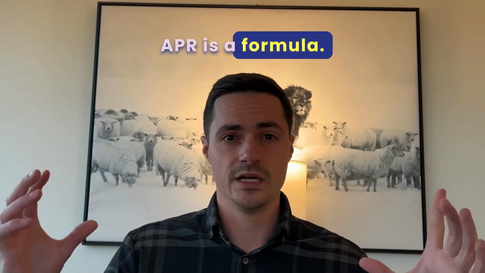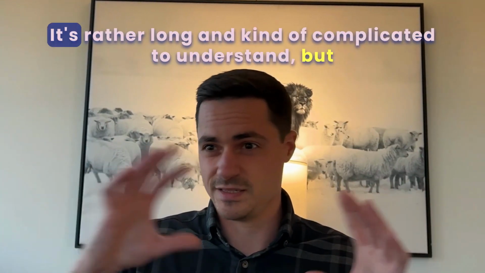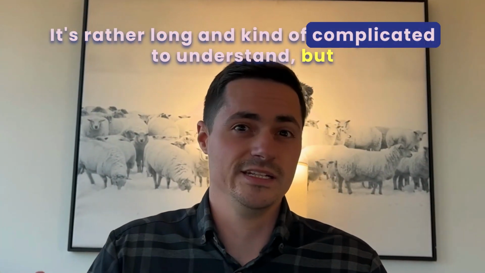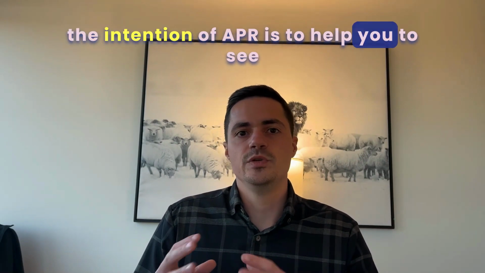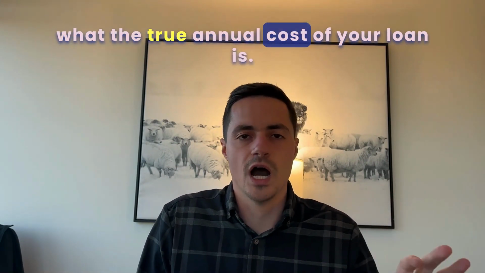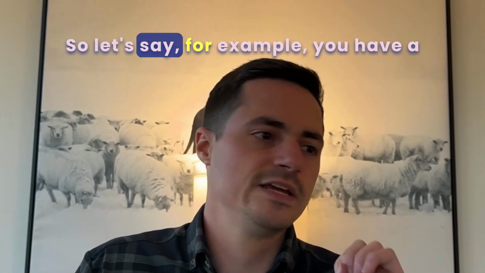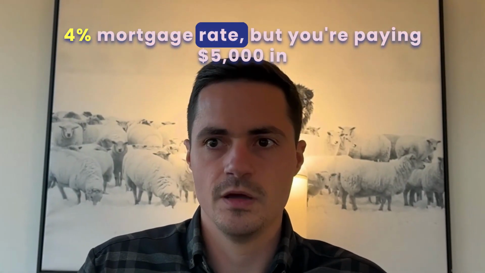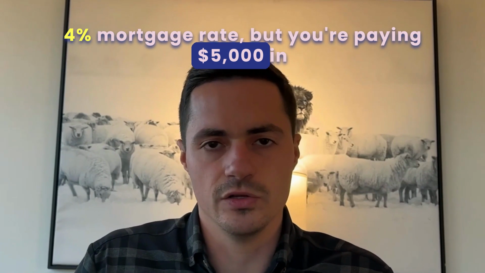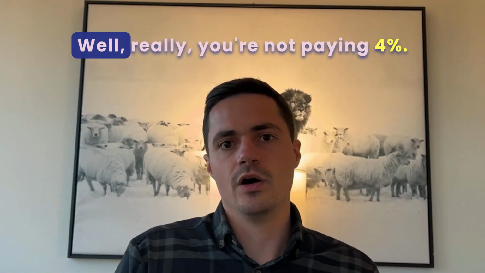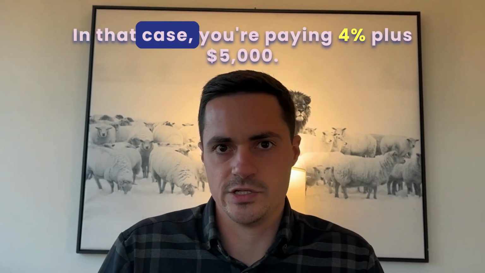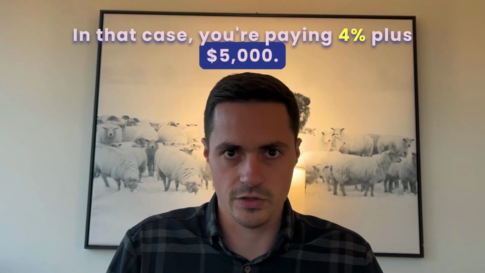APR is a formula. It almost looks like a physics formula. It's rather long and kind of complicated to understand. But the intention of APR is to help you to see what the true annual cost of your loan is. So let's say, for example, you have a 4% mortgage rate, but you're paying $5,000 in lender fees to get that 4% rate. Well, really, you're not paying 4% in that case. You're paying 4% plus $5,000.